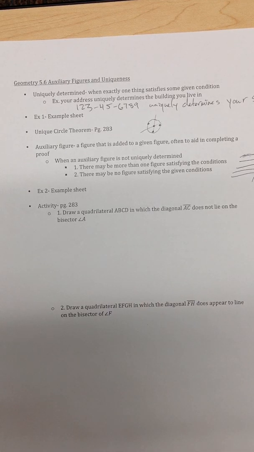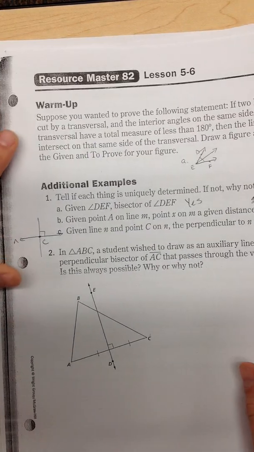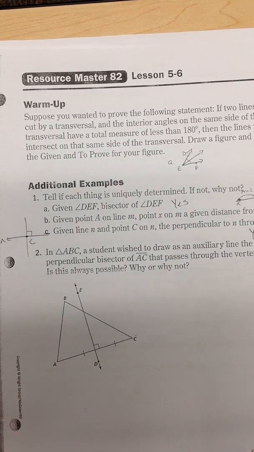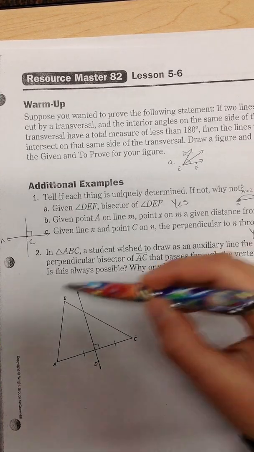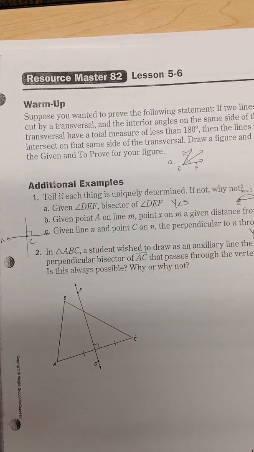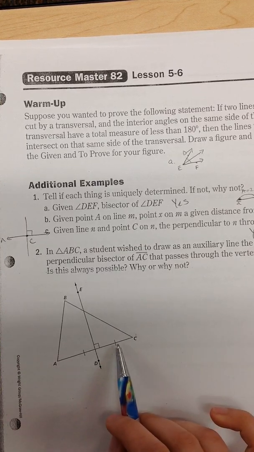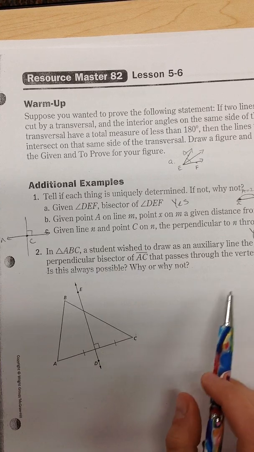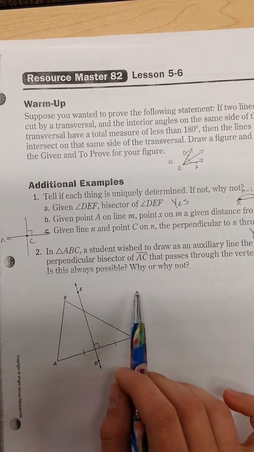Okay, next thing we'll be back on that example sheet. So we'll look at example 2 here. Now I hate this example because I feel like it makes no sense with this picture, but we'll talk through it because it is part of this lesson. So we've got triangle ABC, and then a student wished to draw an auxiliary line, the perpendicular bisector of this segment AC that passes through the vertex B, and then it says, is this always possible?